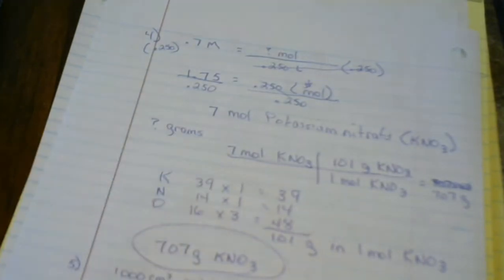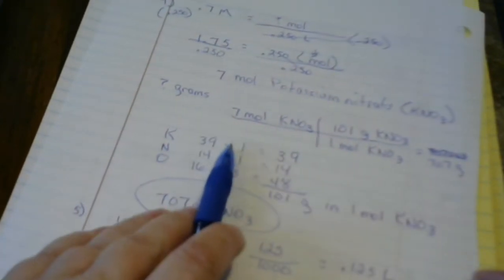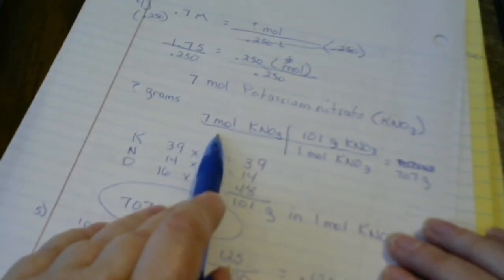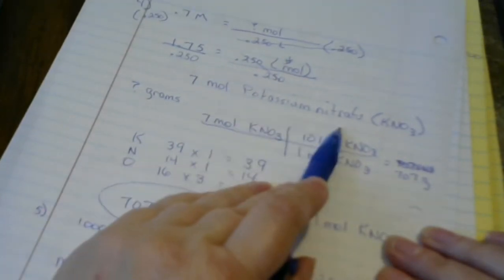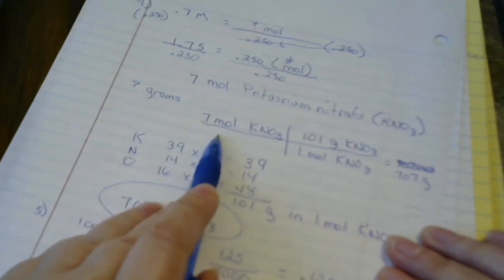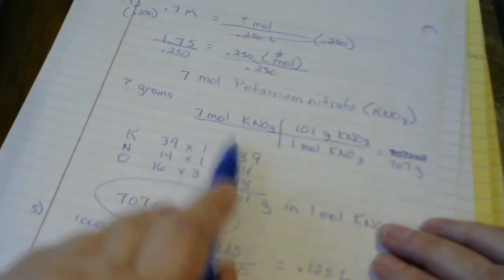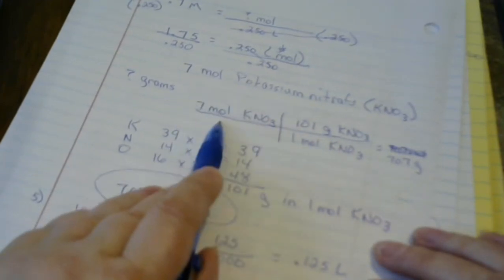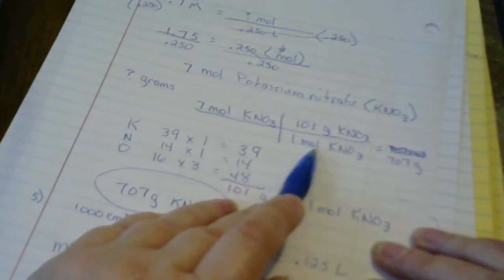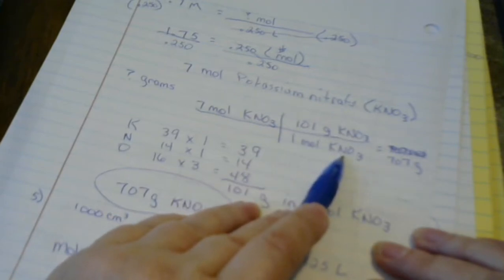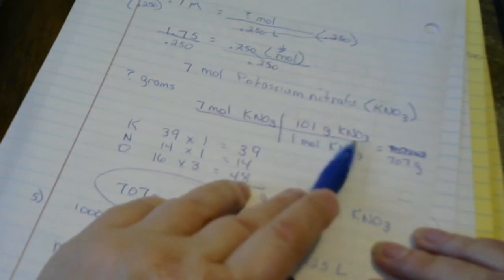Okay, now we have to convert to grams, sorry. I'm not looking at the sheet. How many grams of potassium nitrate? Okay, so we know how many moles, we just have to find how many grams, and that's where we start doing our conversion. Okay, so you have 7 moles, and you've got to convert that to grams. So we're going to do our conversion factor here. Your conversion factor is 1 mole of KNO3 is 101 grams.